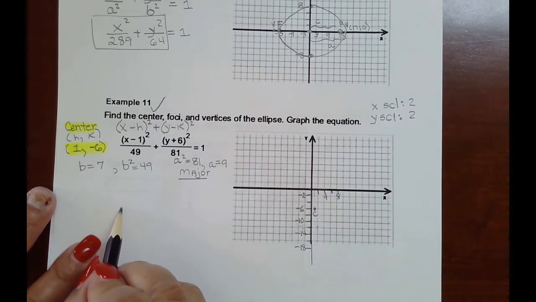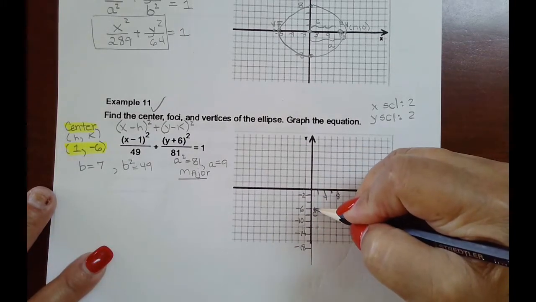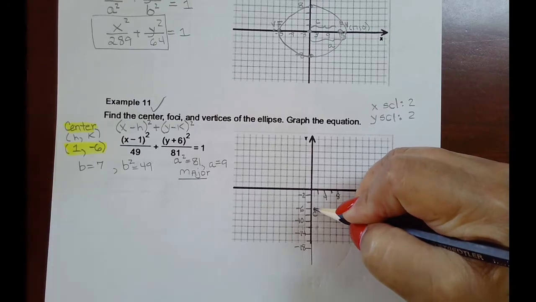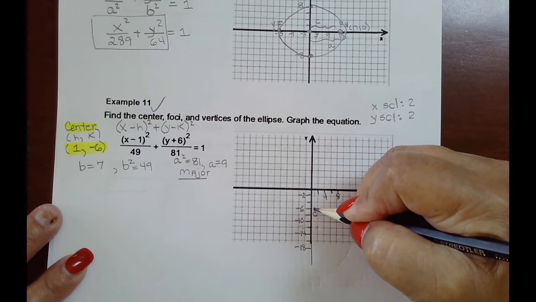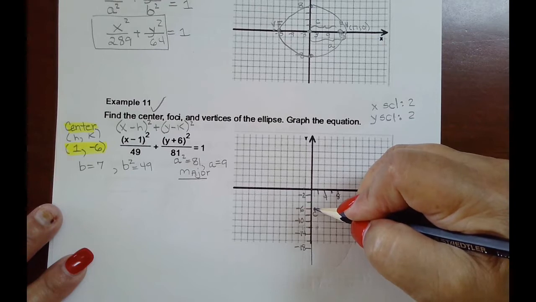So you're going to move 9 spaces from here, which you can tell what the vertices are just from this, or you can practice the skill that I've been trying to teach you with respect to what coordinate changes when you're going up, and what coordinate changes when you're going down. I'll do it both ways.